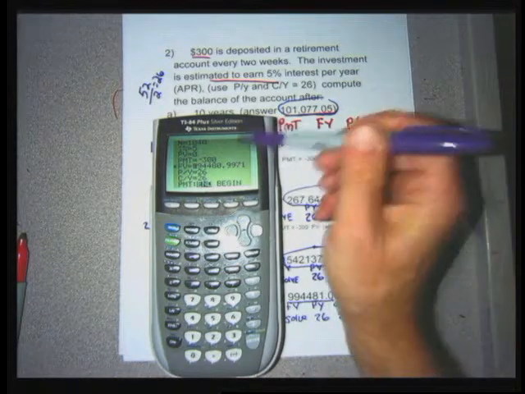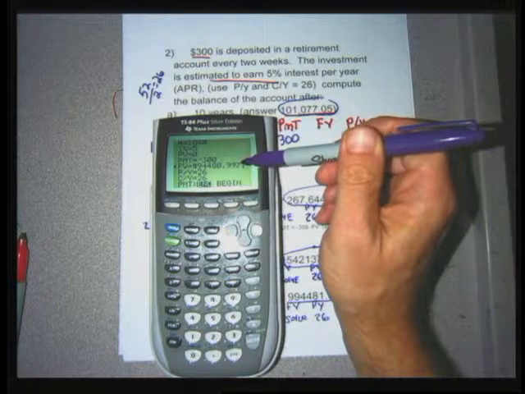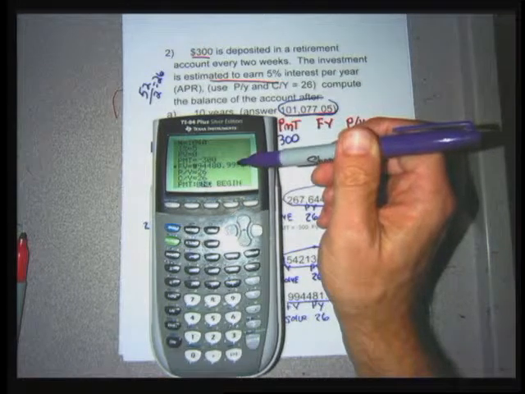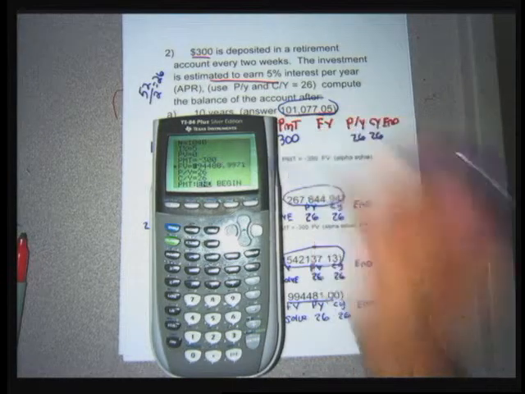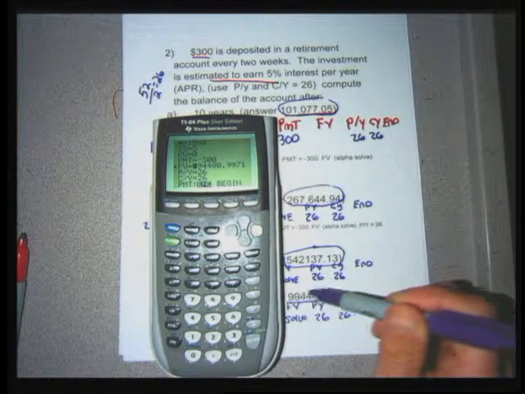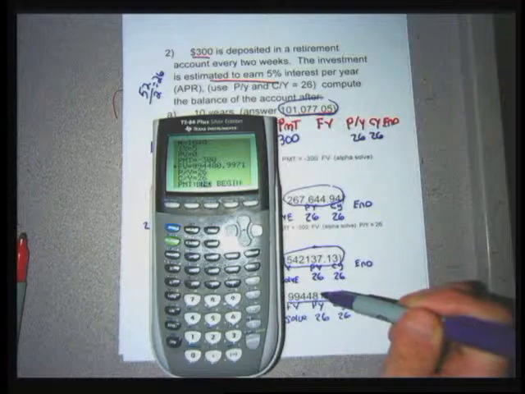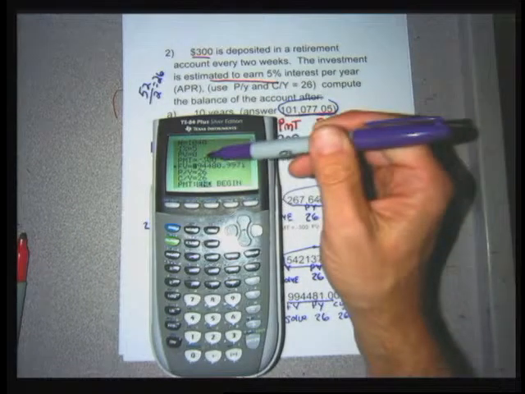And then I round it up. This 7 that's after the 2 9s rounds that 9 up to a 10, which rounds that 9 up to a 10, which rounds that 0 up to a 1. So my answer was $994,481.